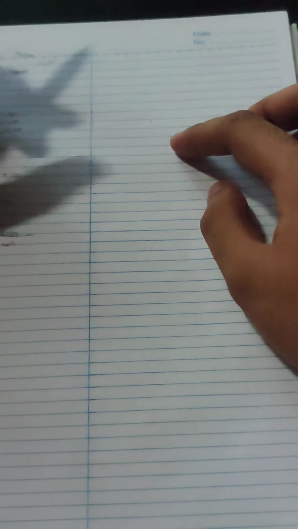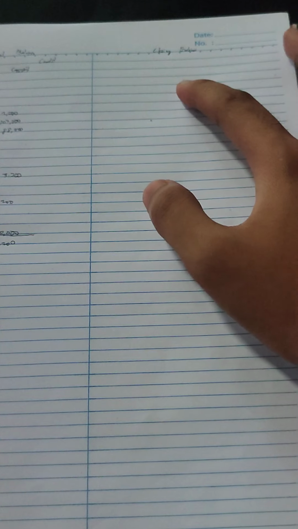Okay, so magbuhat na tag closing entries. So ang naay mga credit nga supposed to be, for example, sales or interest revenue, ato siya ibutang sa debit.